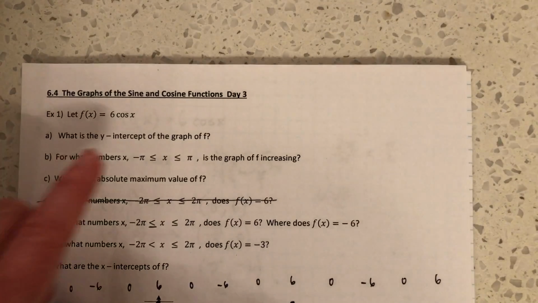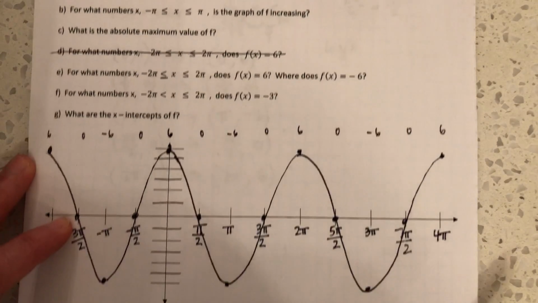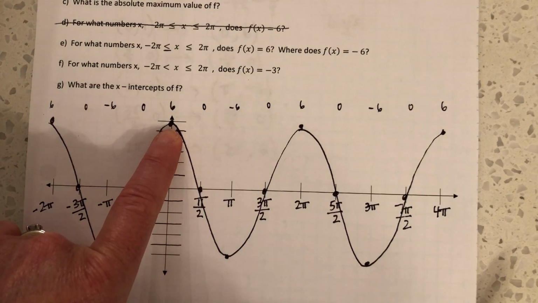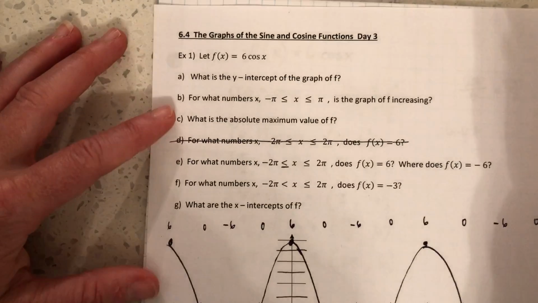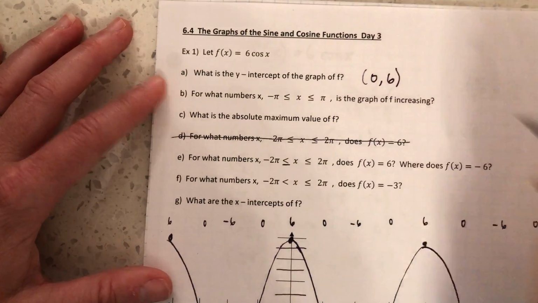What is the y-intercept of the graph of f? Well, guys, look at your graph, and clear as day, what is the y-intercept? It's this point right here at 0, 6. So the answer is 0, 6 is your y-intercept.